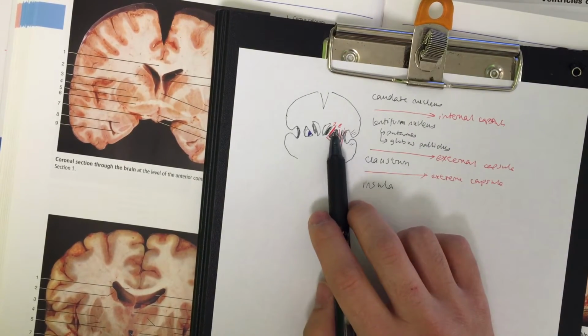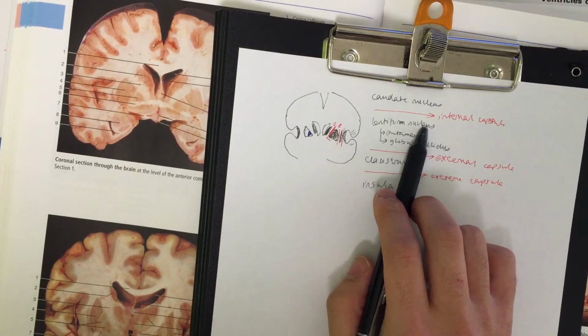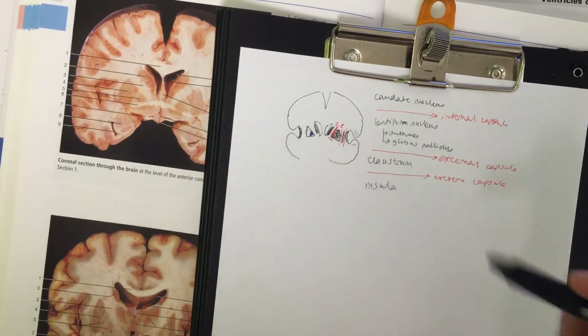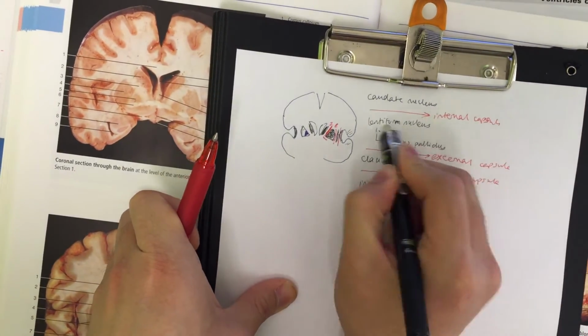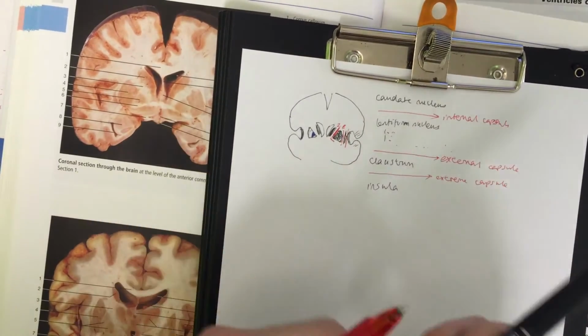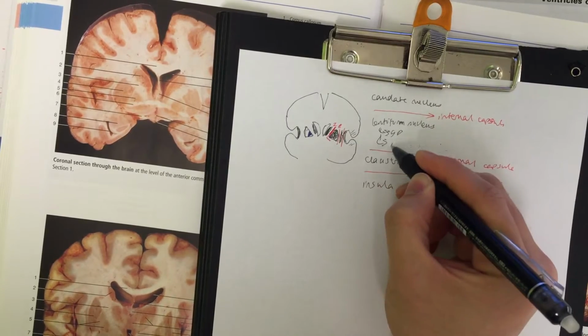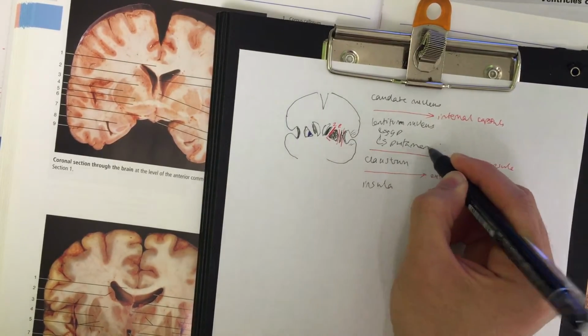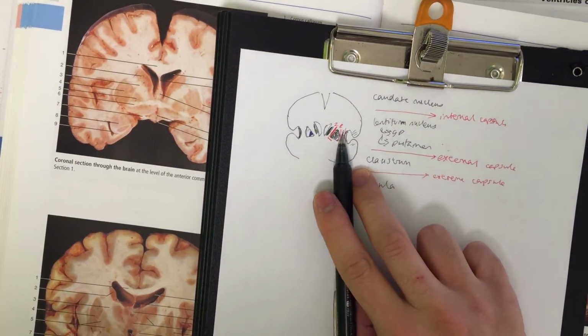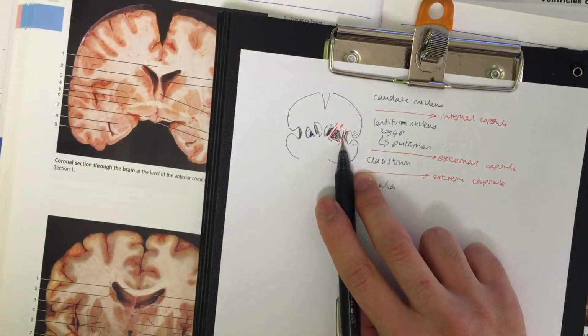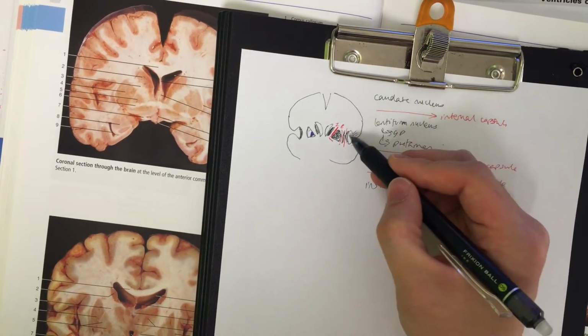And then if you see a lens shape, it's going to be the lentiform nucleus, which is basically the putamen. I should draw it the other way around actually, because there's the globus pallidus first, because it's the more medial side. So globus pallidus and then putamen. And then the external capsule is white matter, claustrum, extreme capsule, and then the insula.